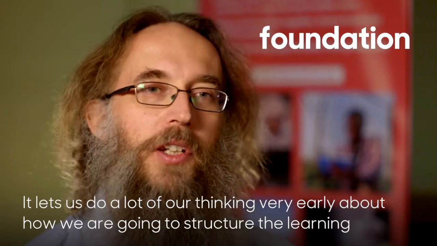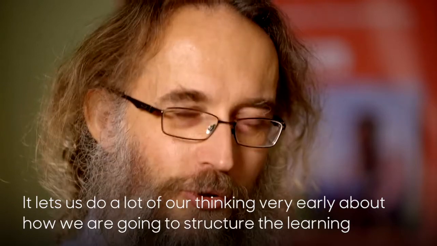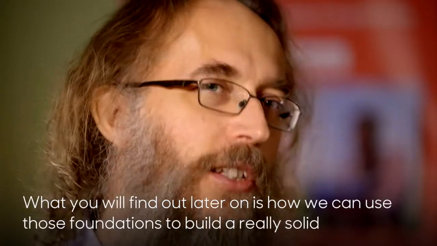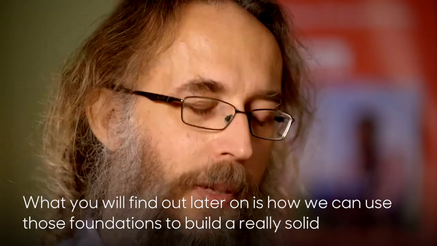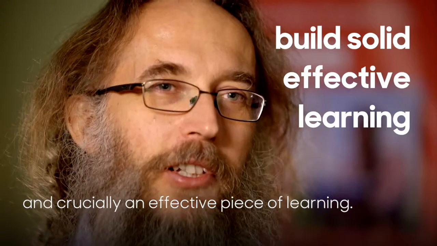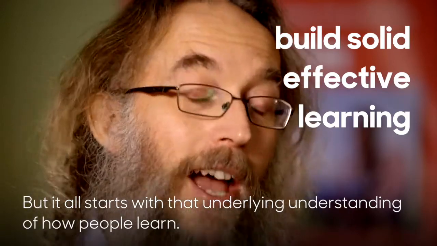It lets us do a lot of our thinking very early about how we're going to structure the learning. And what you'll find out later on is how we can use those foundations to build a really solid and, crucially, an effective piece of learning. But it all starts with that underlying understanding of how people learn.